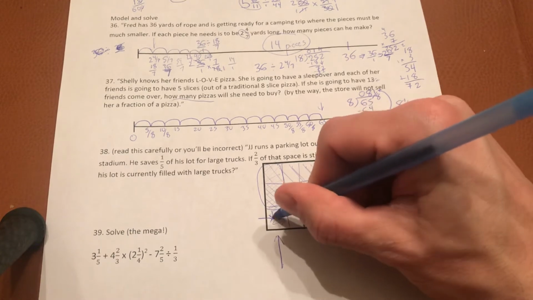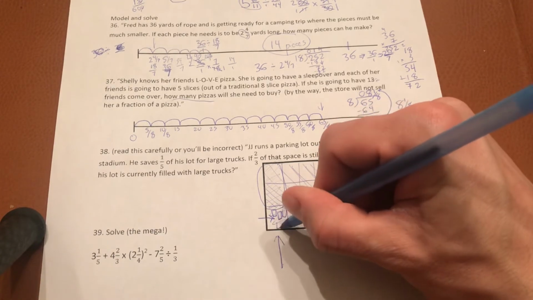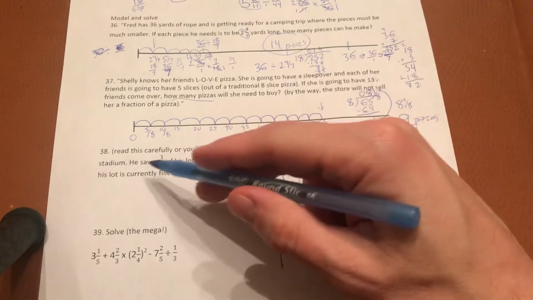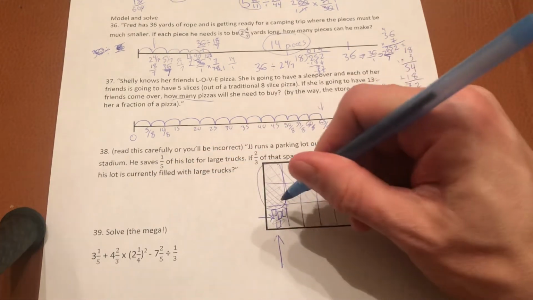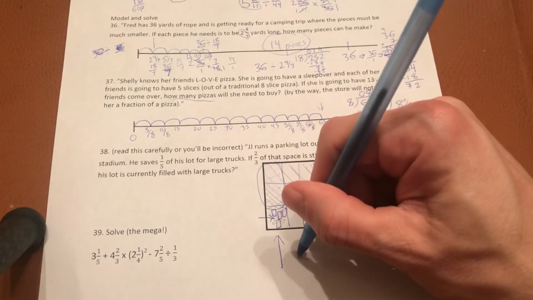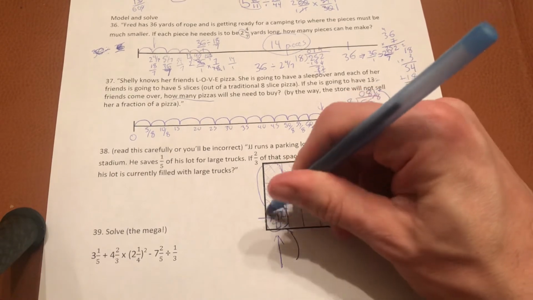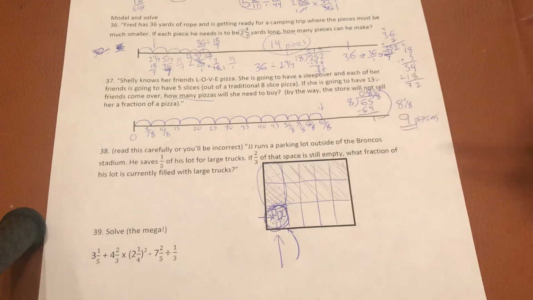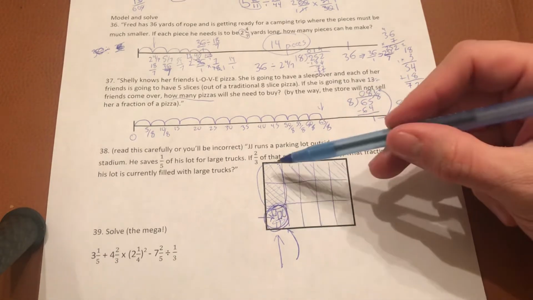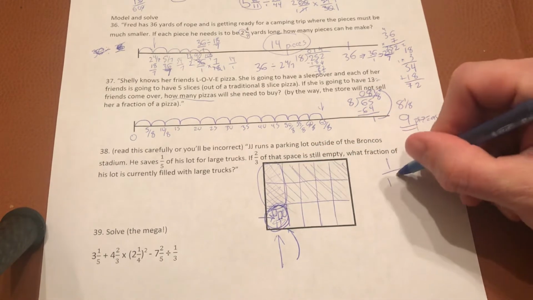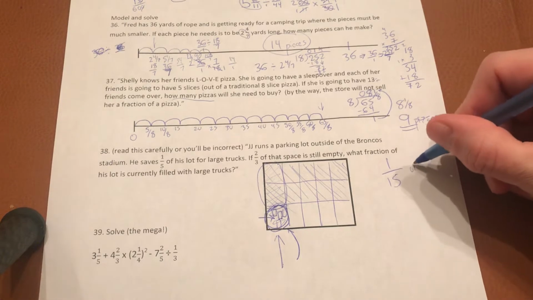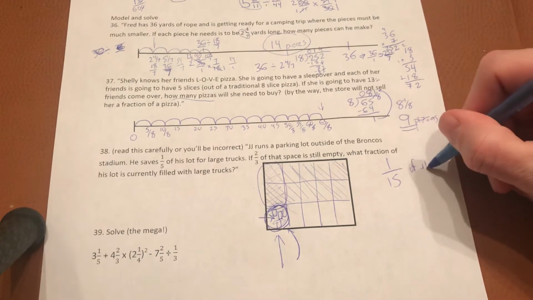You've got all these little trucks and large trucks in here, right? Nothing in here. And so if it says what part of the lot is filled with large trucks, even though this is double shaded, I have to add meaning to what I just did. This is what they want to know, just this one section. How large is that compared to the whole lot? 1 out of 15. And that's our answer there. 1/15 of the lot is filled with large trucks.